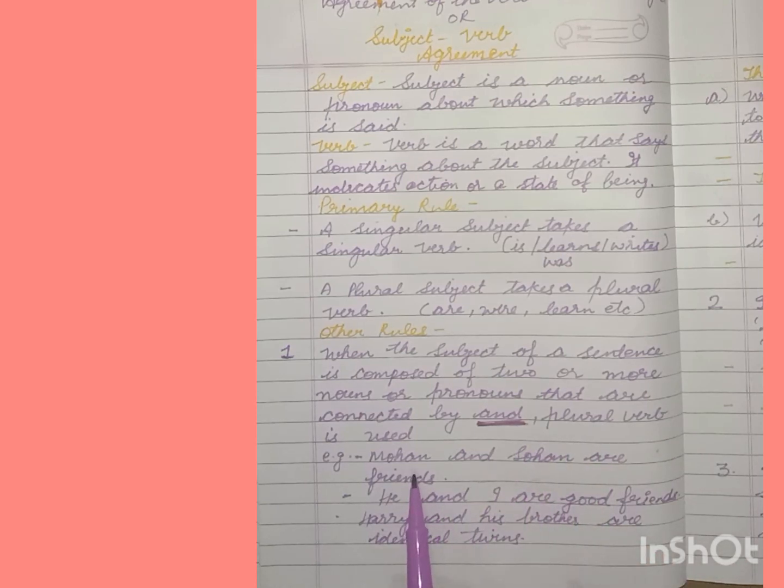See this example, Mohan and Sohan are friends. How many nouns or pronouns are there? There is one Mohan and another one is Sohan, and they are joined with the help of and. This is a conjunction, and the subject is composed of two nouns. Now two nouns are there, we will use plural form of verb are, if it is in present.